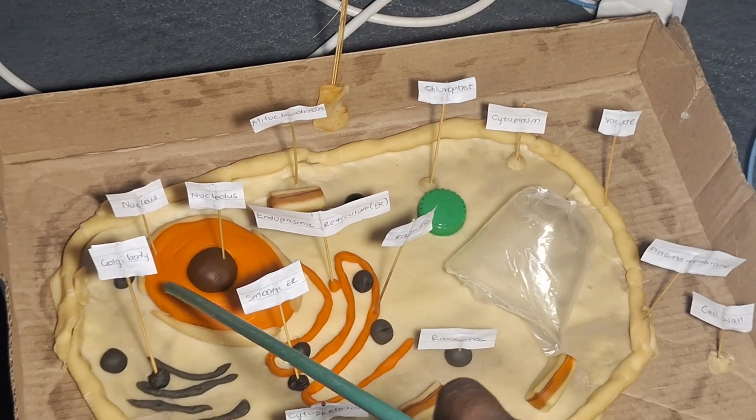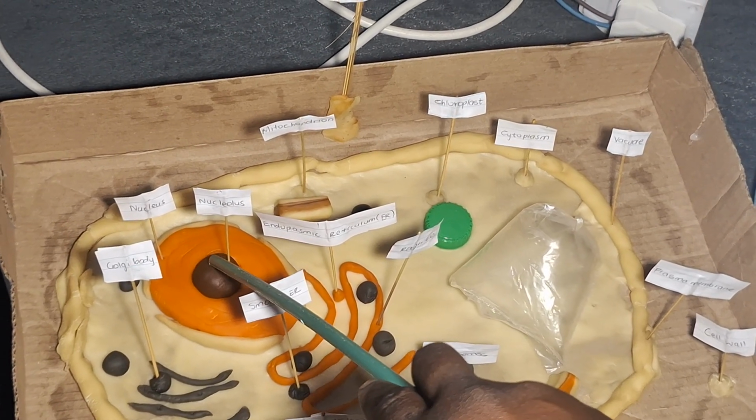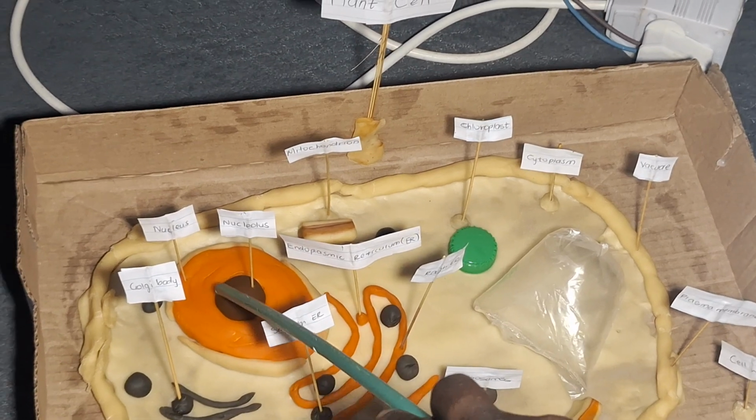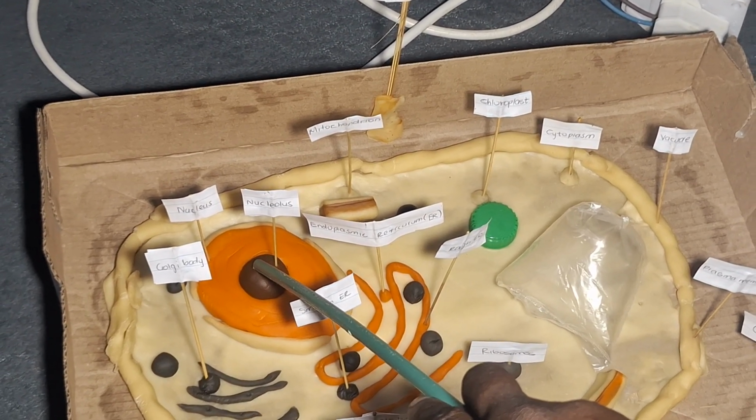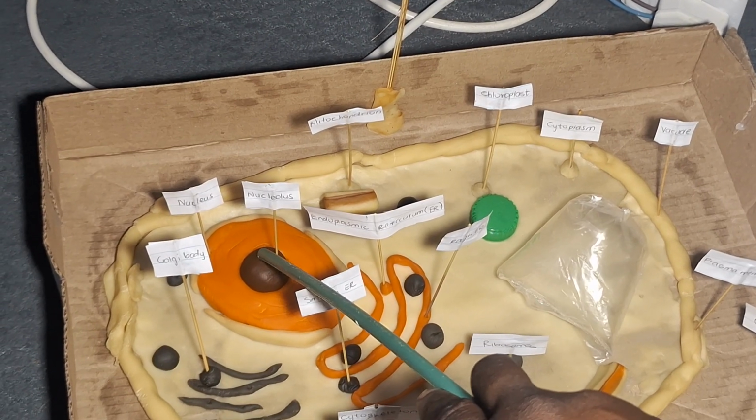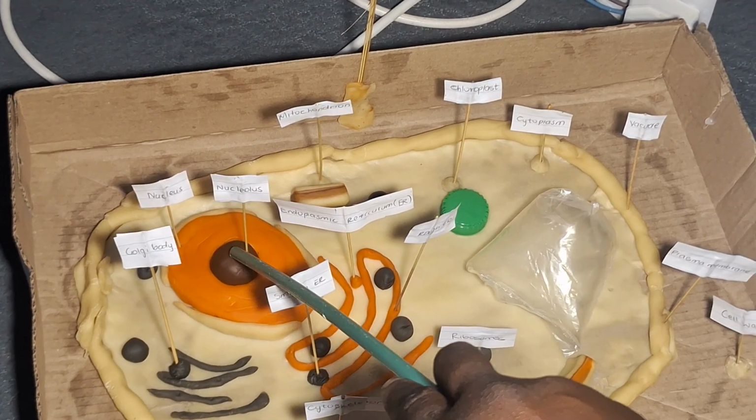The nucleus now contains a nucleolus. Now this one is responsible for what? It is responsible for the production and the assembling of the ribosomes.